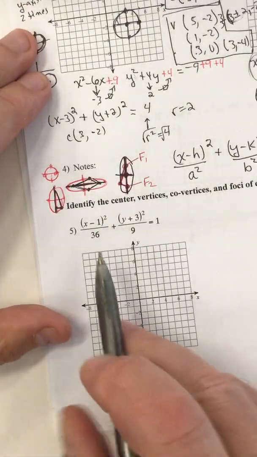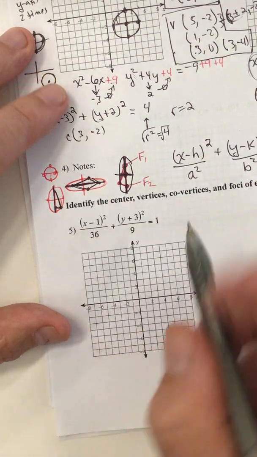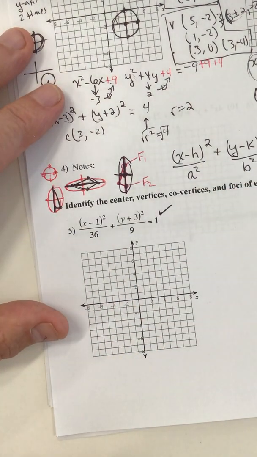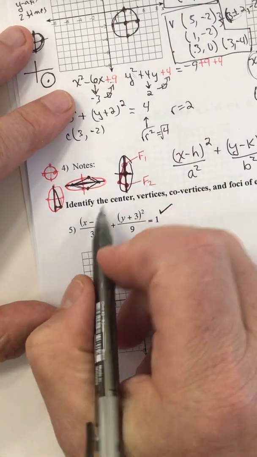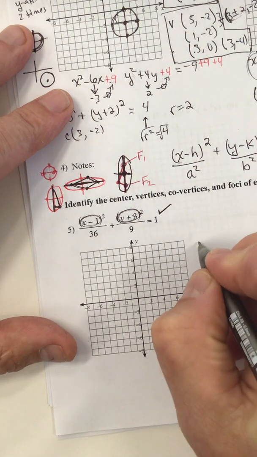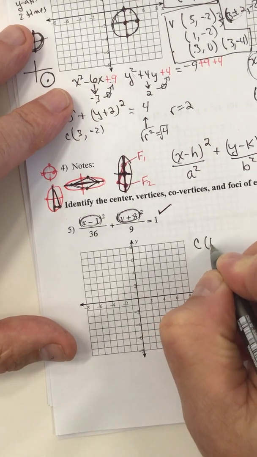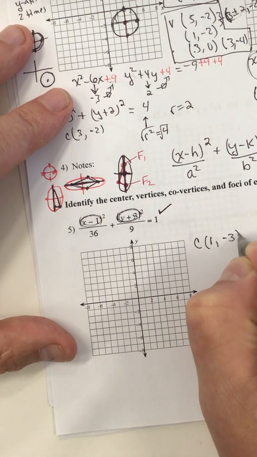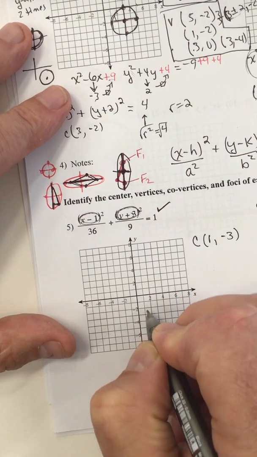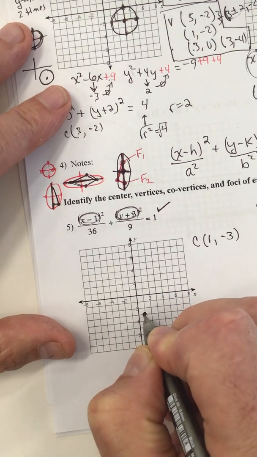Let's take a look at this one. It's already in this form, so it's already equal to 1, so that has to be true. Check. Good. Once that's the case, right here is the center. So there's our center. We can just label that. The center is at +1, -3. So the center is going to be at 1, then down 3. There's our center.